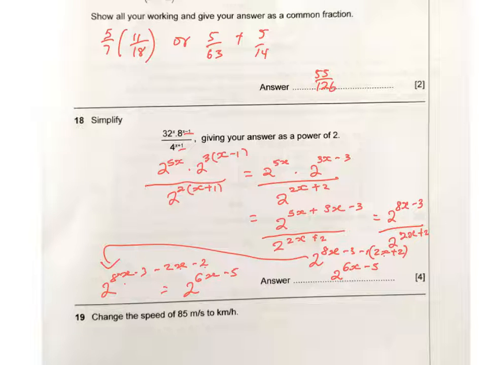So in short, when you are asked to simplify and there are numbers that are not the same, you try to factorize the numbers and simplify from there. Use the indices laws, and then simplify your answer. Leave it in the format you are asked for.